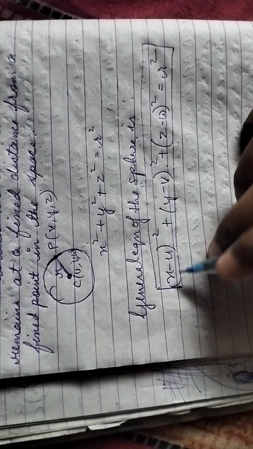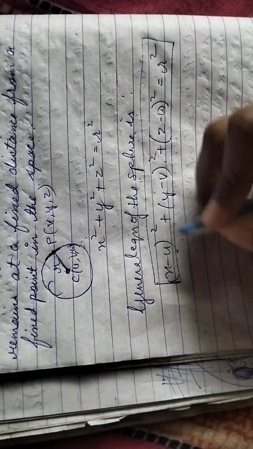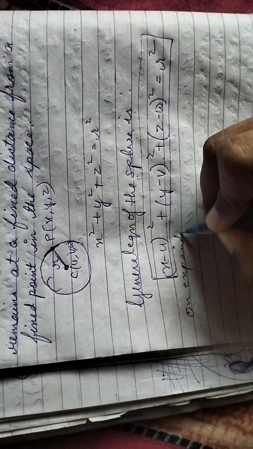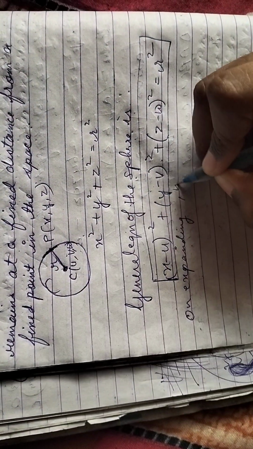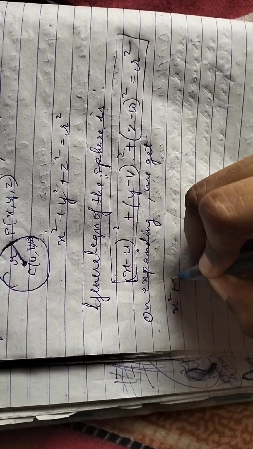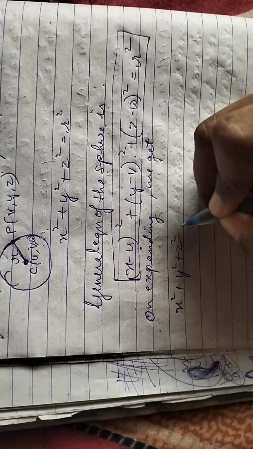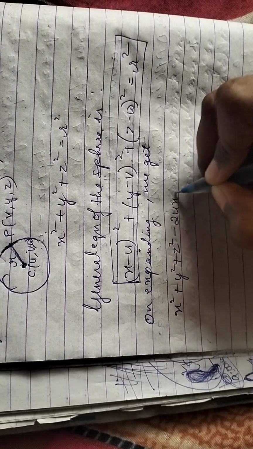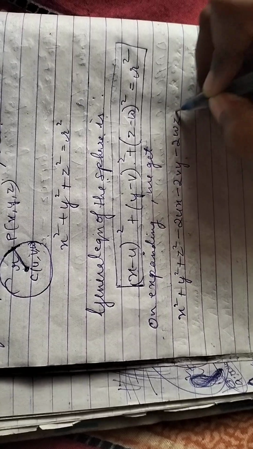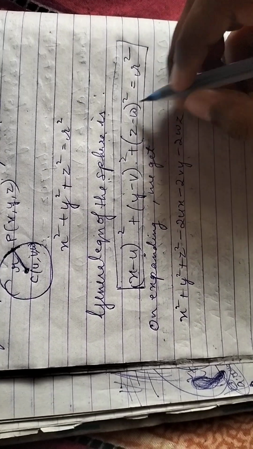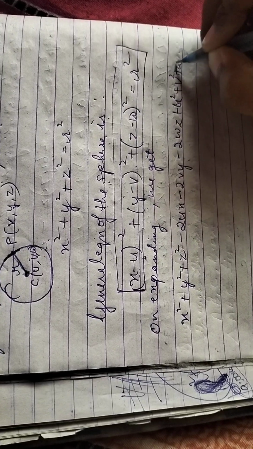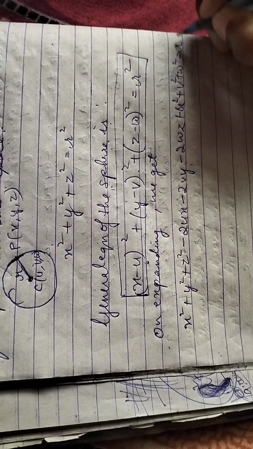Now we'll expand this equation. On expanding, we get x square plus y square plus z square minus 2ux minus 2vy minus 2wz plus u square plus v square plus w square is equal to r square.